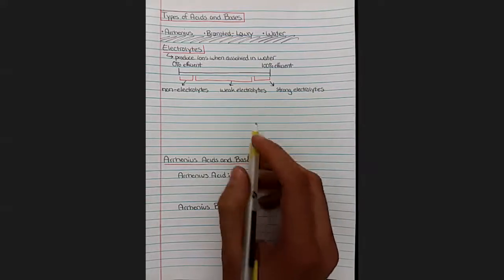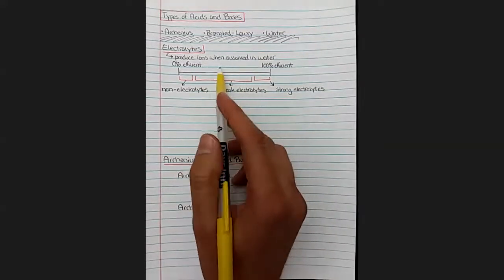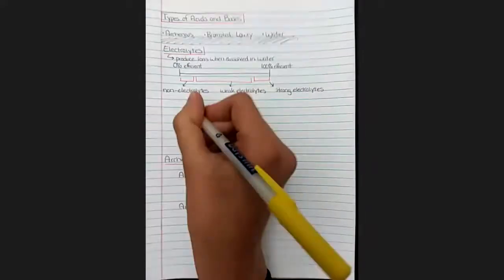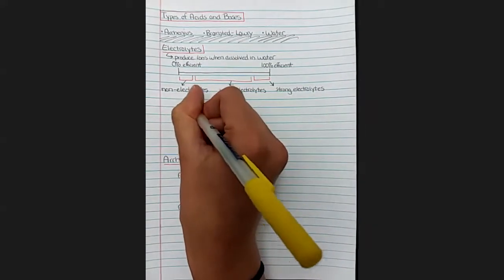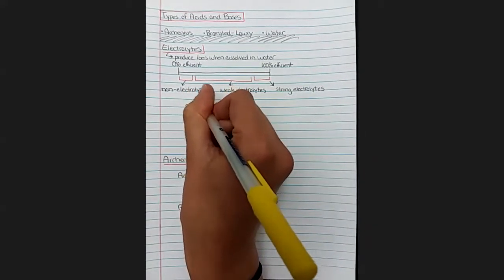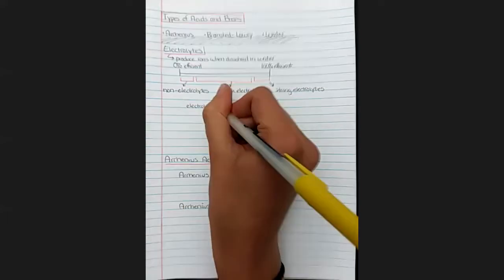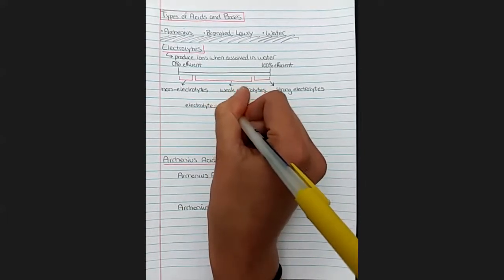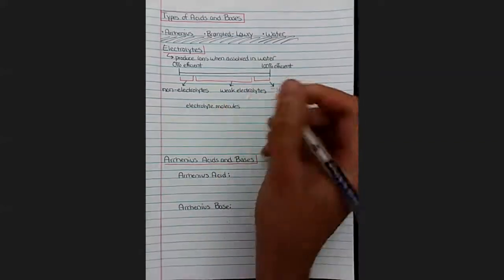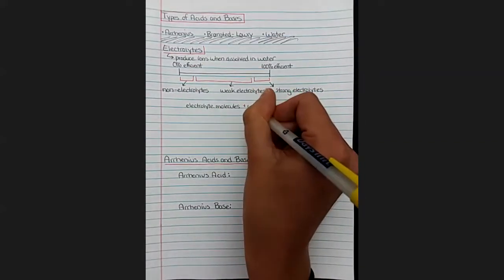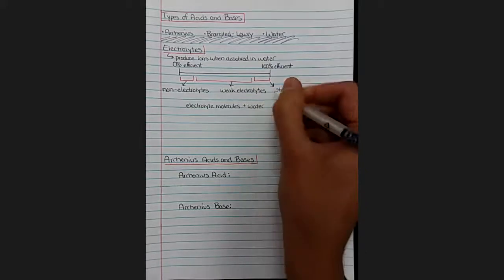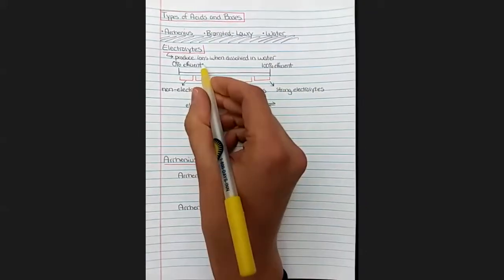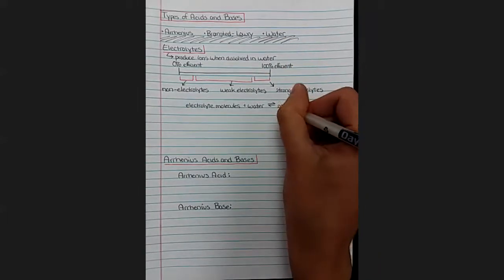So if we were going to write a chemical reaction for this process, what would that look like? It would look something like we have molecules of electrolyte, and we take those and we put those into water. And for some of them, they dissolve to produce some sort of aqueous ions.